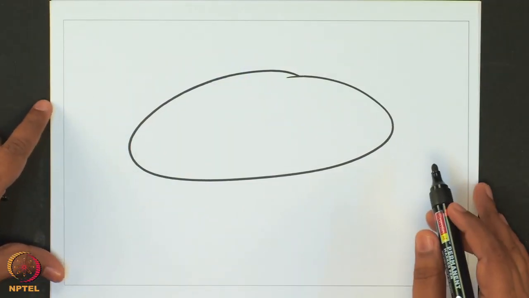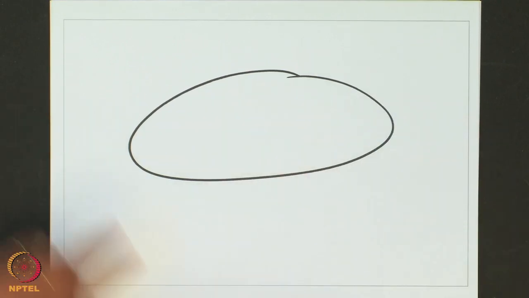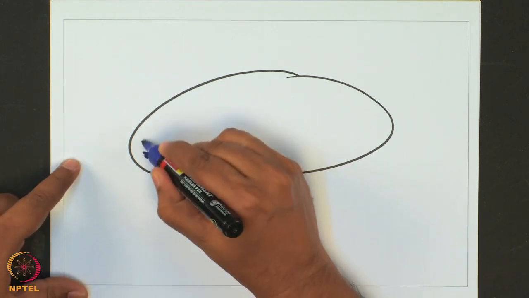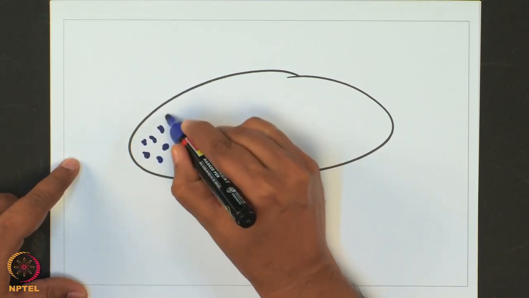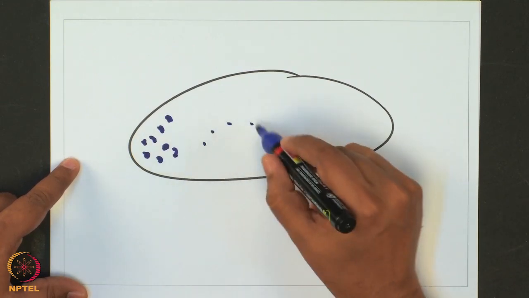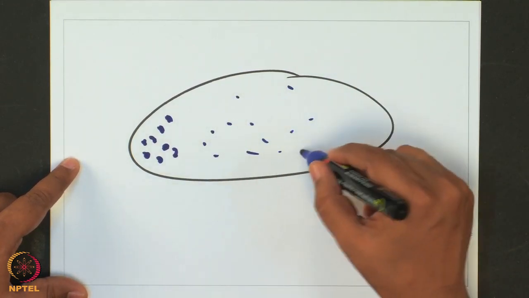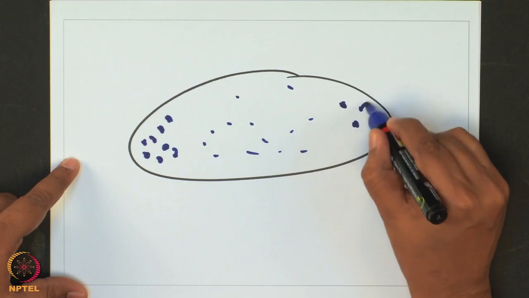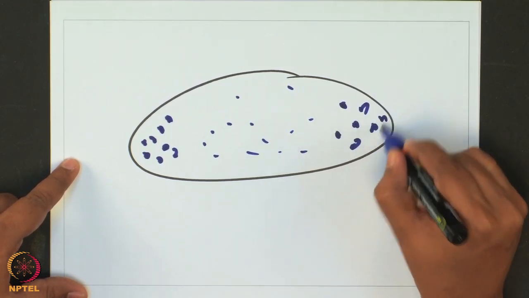If we look at a cell, the concentration at different places could be different. For example, proteins could be at very high concentration at one end, very low concentration in the middle, and very high concentration here.